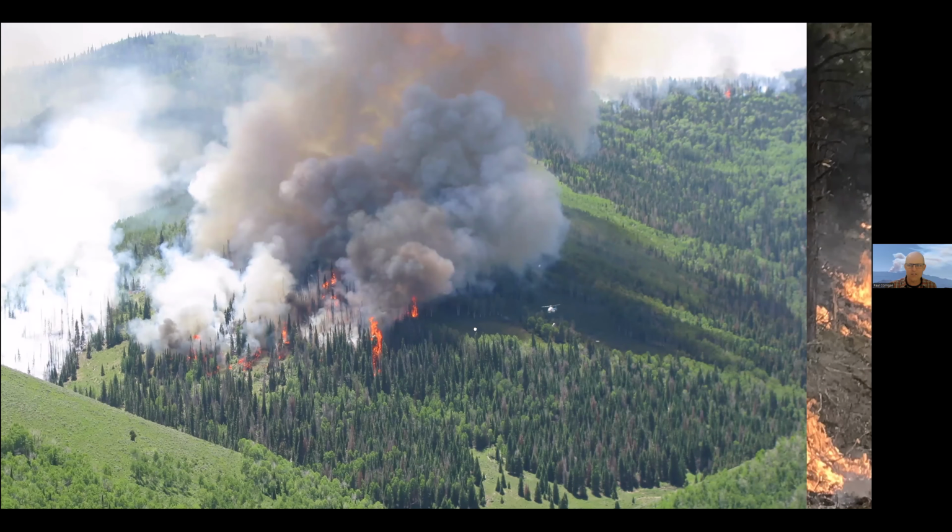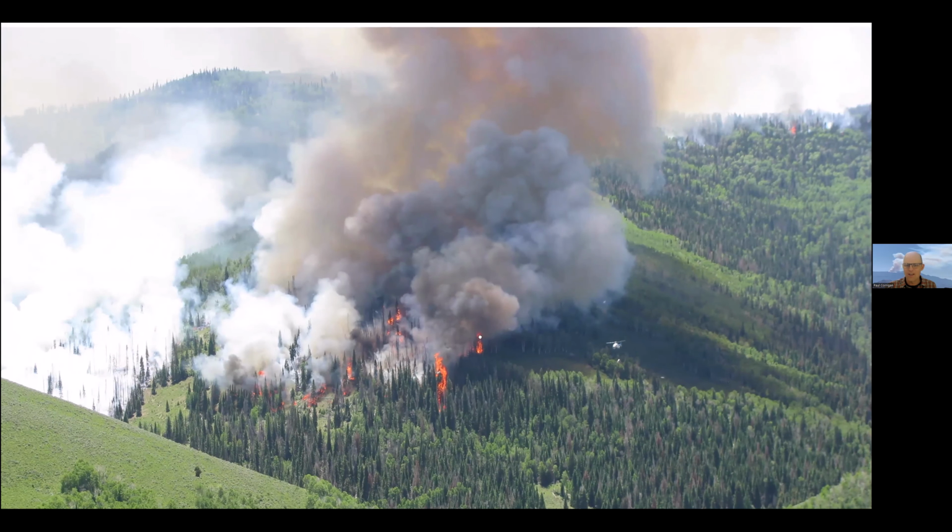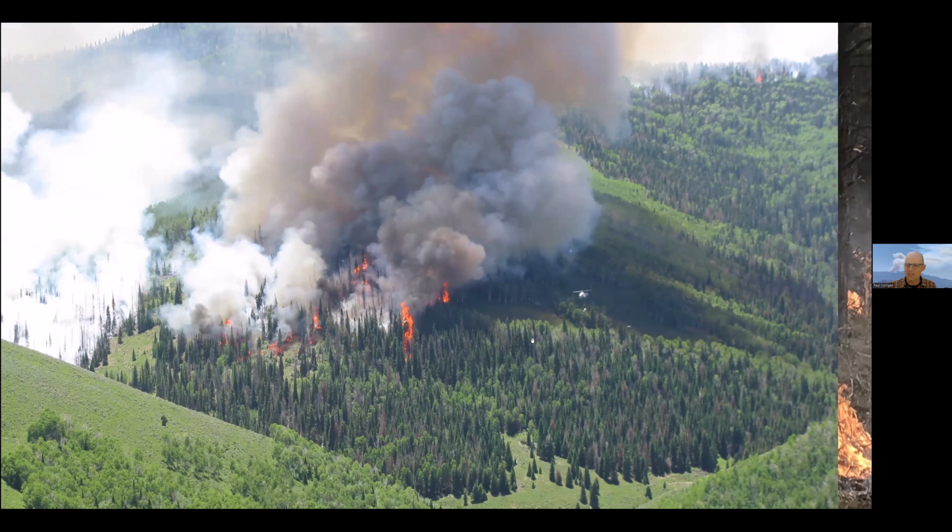So in fact, this one on the left is a prescribed fire with the goal of aspen restoration in mixed conifer. Yes, assuming this is a trick question. It is a trick question.